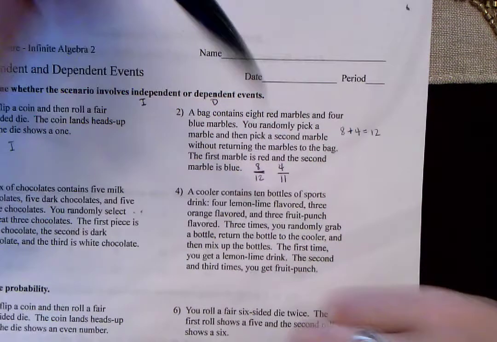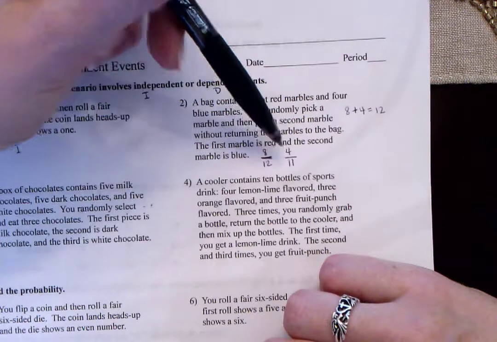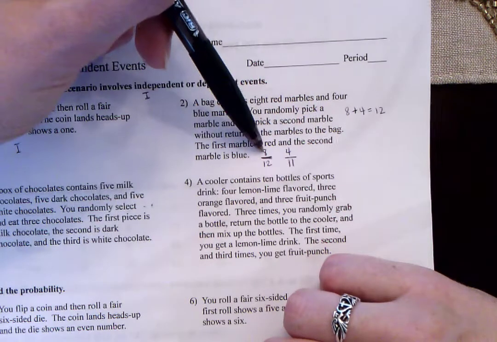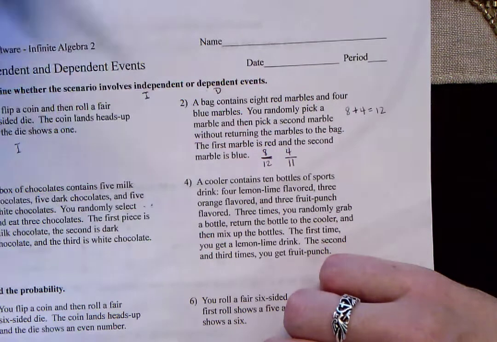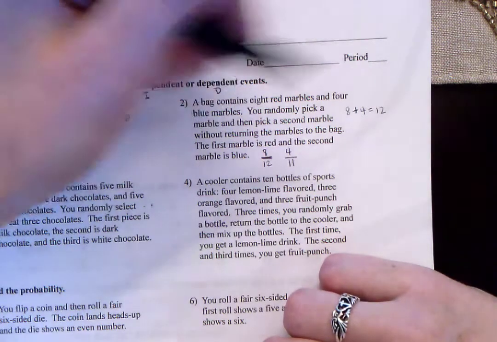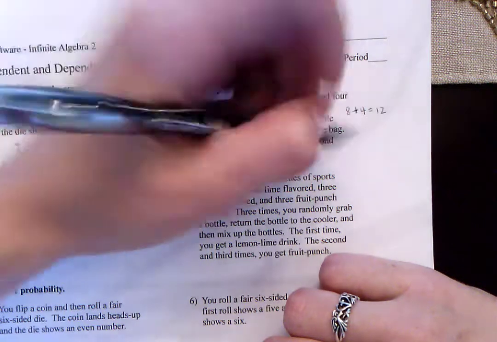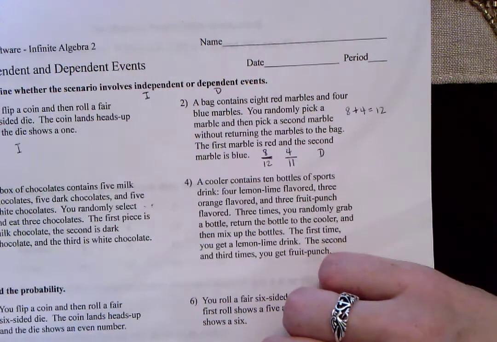But the point is that these depend on each other. This probability depends on whether or not I put that marble back in the bag or not. In this case, I did not put the marble back in the bag. So again, that second probability depends on the first one. So that is called a dependent event.